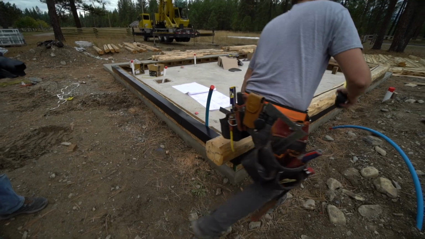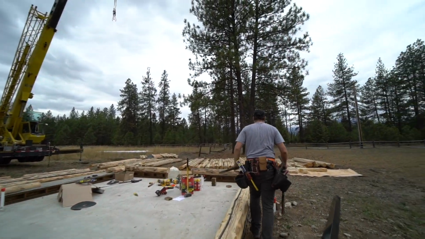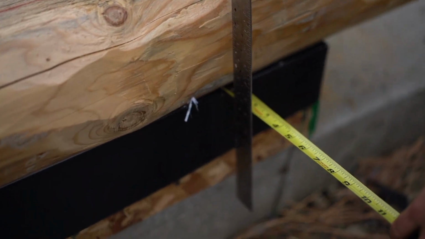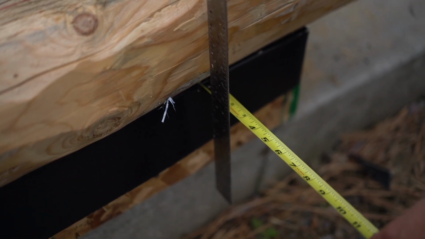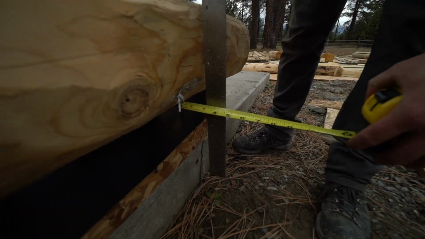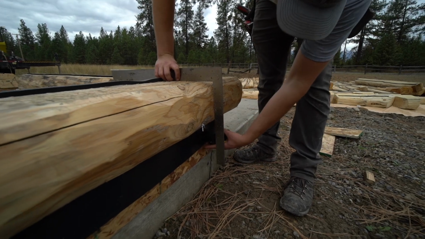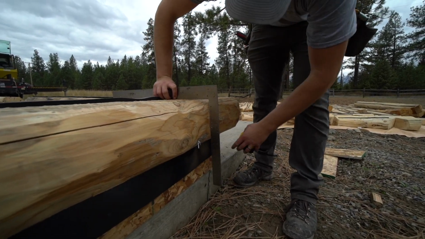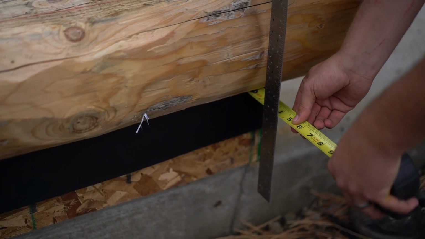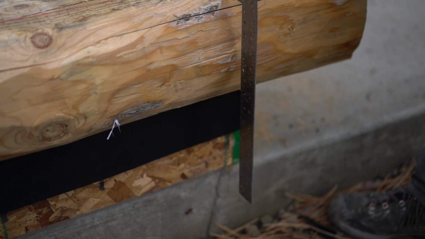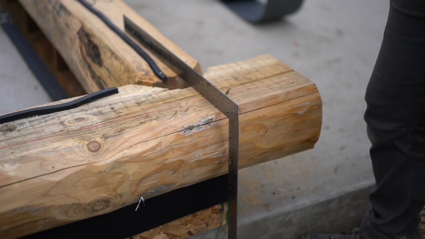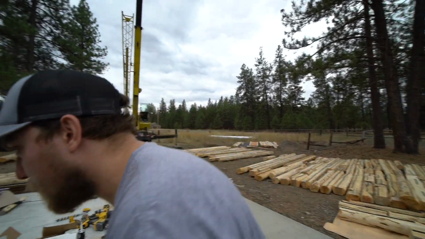Let's go to this other end, do the same thing. 4 inches right there. This side is way in. We're going to pull it out. So there's 4, and there's 3. Sometimes this flashing can kind of stick out, so make sure we're all the way against. Yeah, 3 inches. So this log right here is set in place. We'll check the other side just to make sure it didn't move just now.